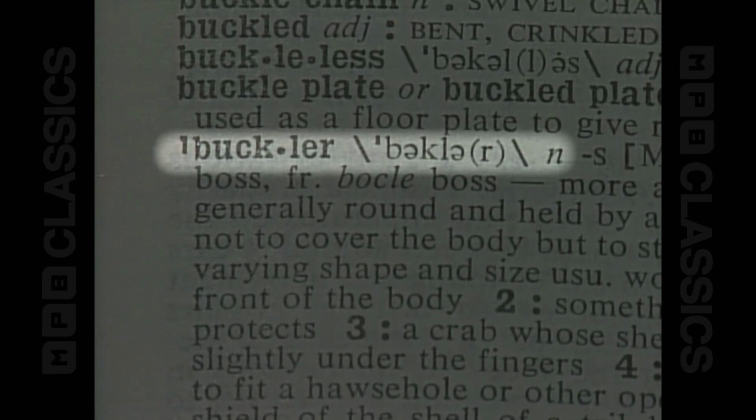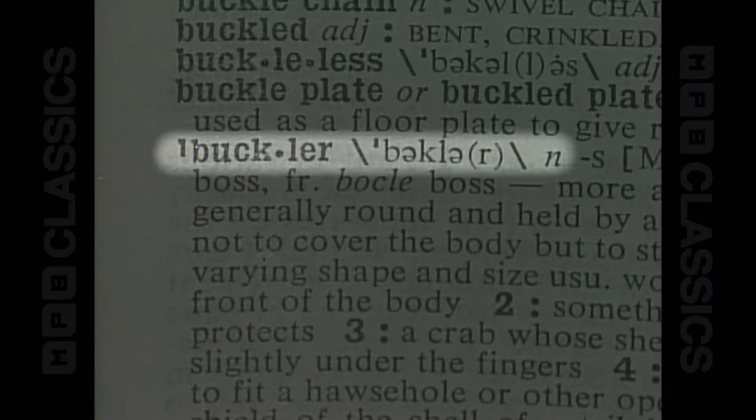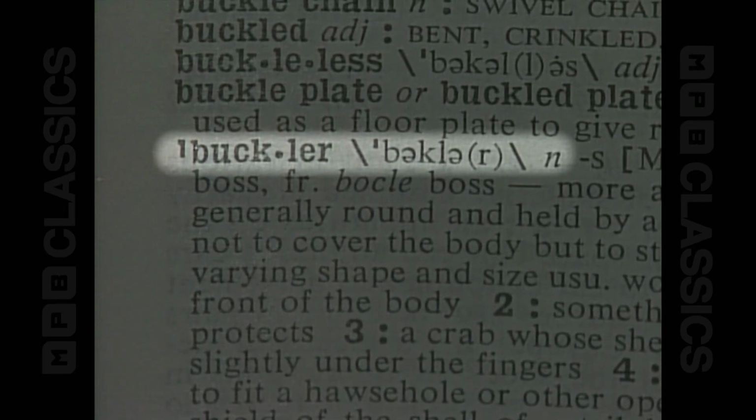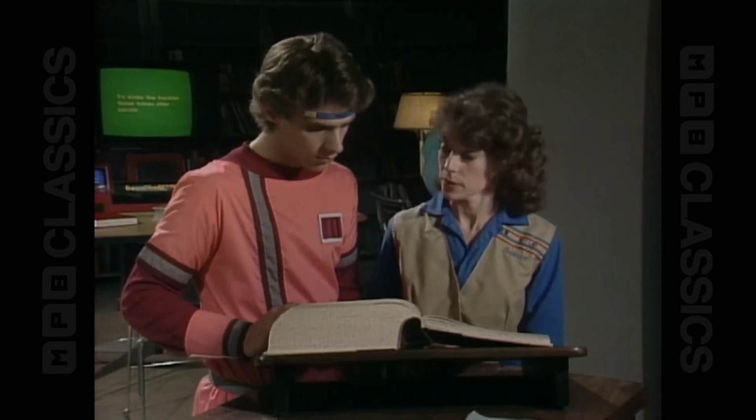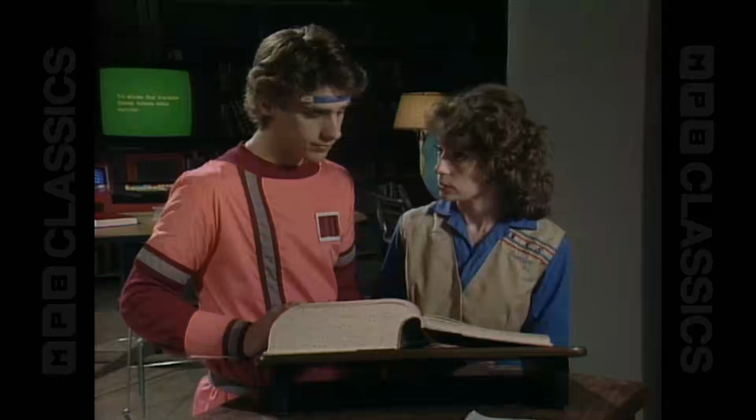Divided into two parts. And what are these strange marks? B, upside down E, K, L, upside down E, R, slash, a little N in italics. Words are divided into syllables in most dictionaries. There are 2 syllables in the word buckler. Buck-ler. Those strange marks show how the word is pronounced. Those marks are like a pronunciation code. The guide to pronunciation is in the front of the dictionary. It explains the pronunciation code.